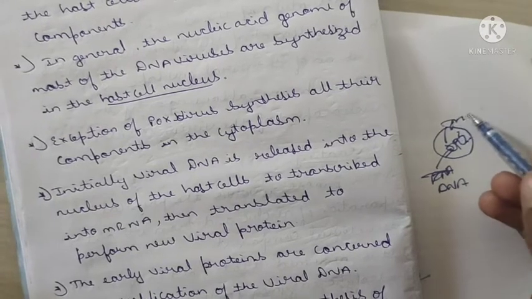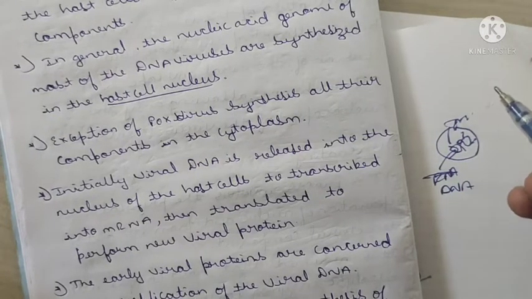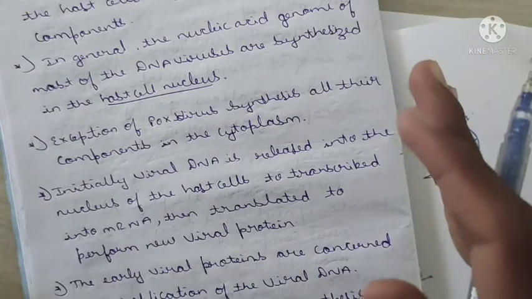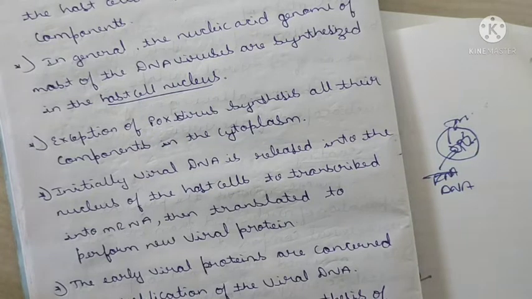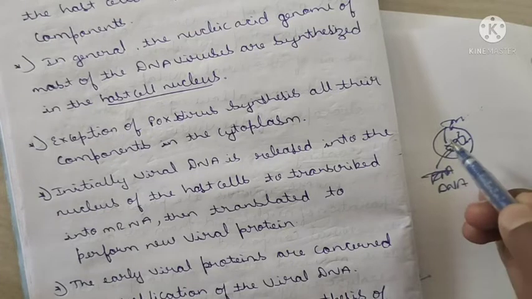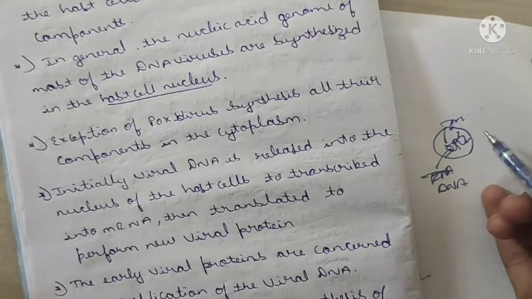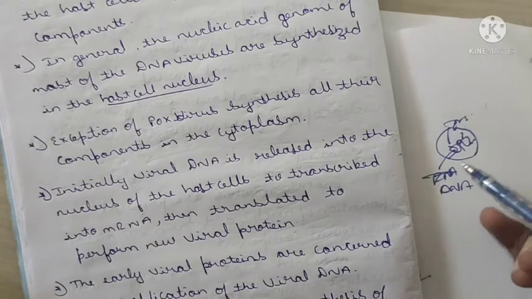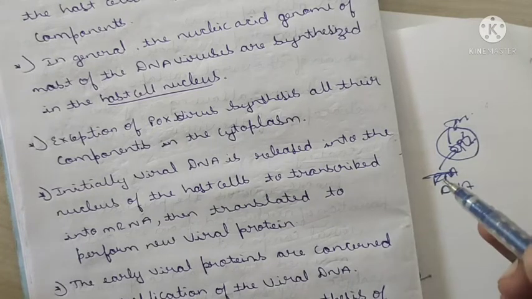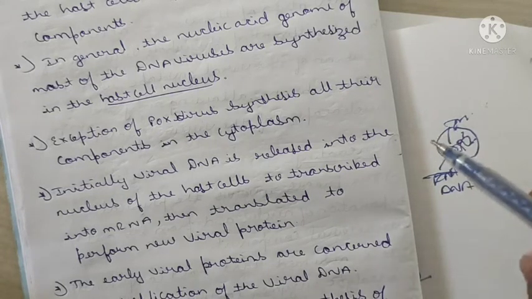You studied in your second sem of B pharmacy in biochemistry the synthesis of new protein from the mRNA: transcription, then it transfers to the RNA, then tRNA transfers, mRNA, then a new protein is formed, okay. This formation of the protein is then translated to form a new viral protein, okay. New viral protein is formed by the viral DNA.